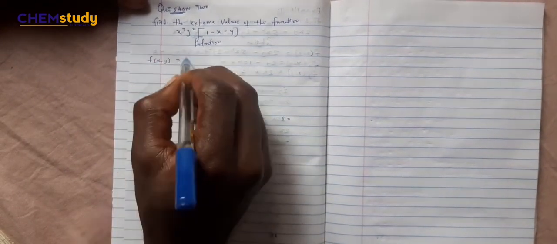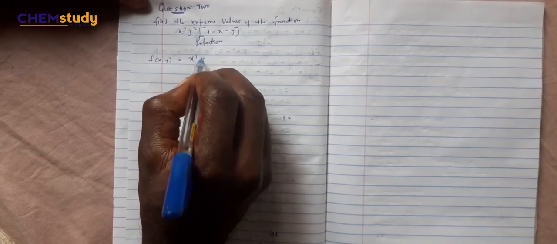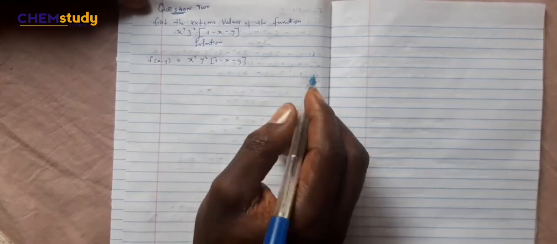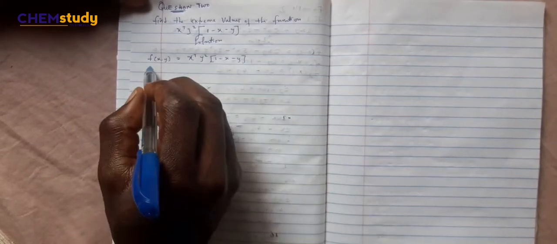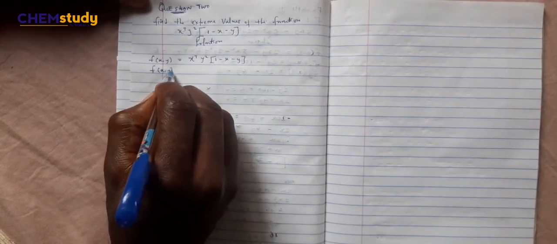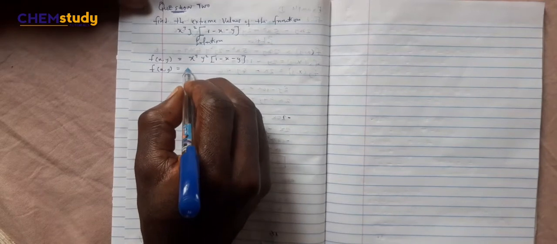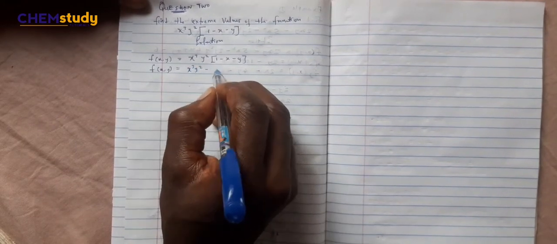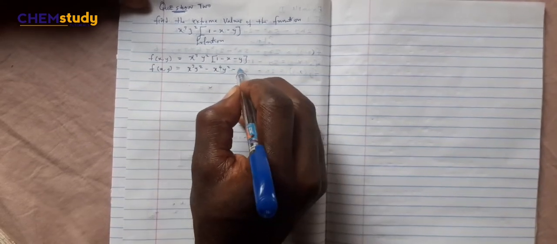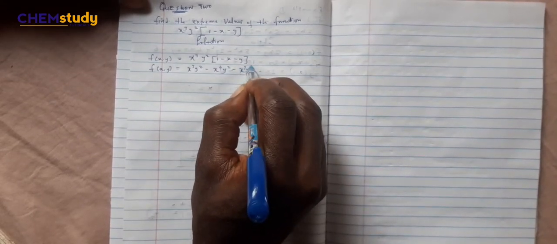So the first thing you do, like I said, this is f of x and y, x cubed y squared times (1 minus x minus y). So we want to differentiate. Before differentiating, because now I want to find f_x of x and y, let's just expand this bracket. So this becomes x cubed y squared minus x to the 4 y squared minus x cubed y cubed.